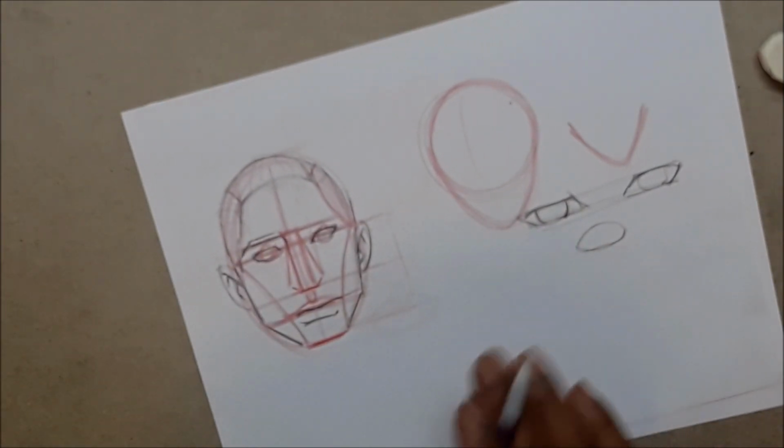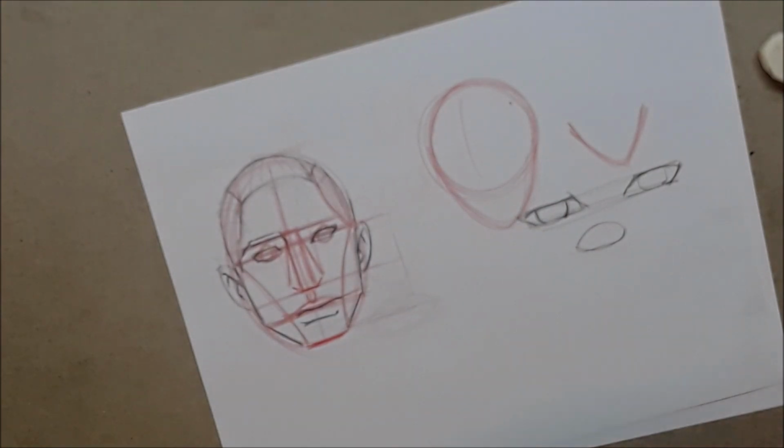I don't know why my camera's blurring, so let me pause it and restart it.